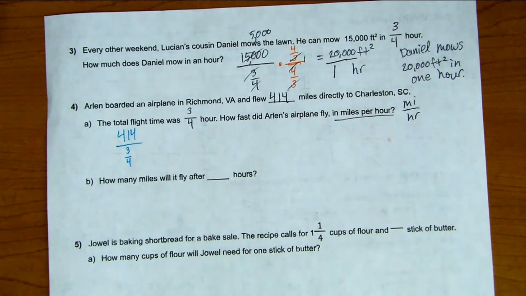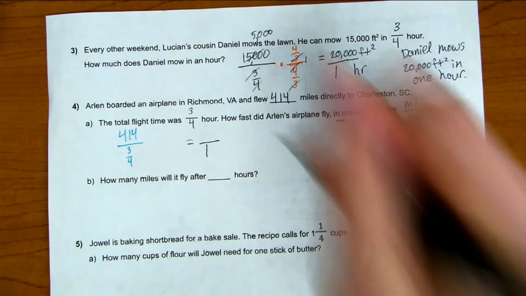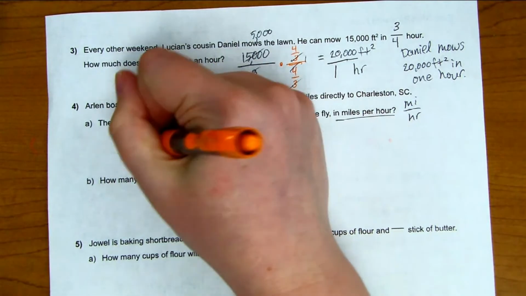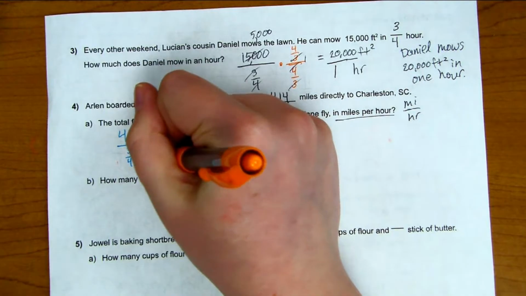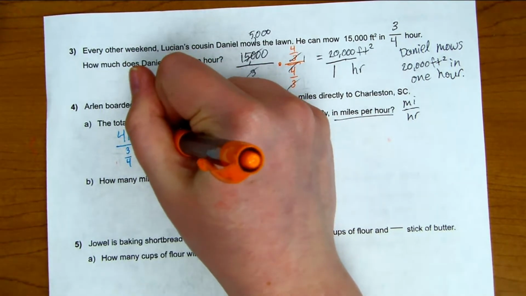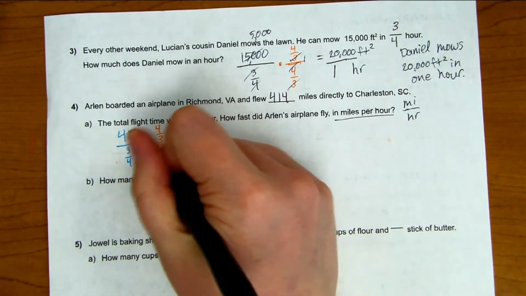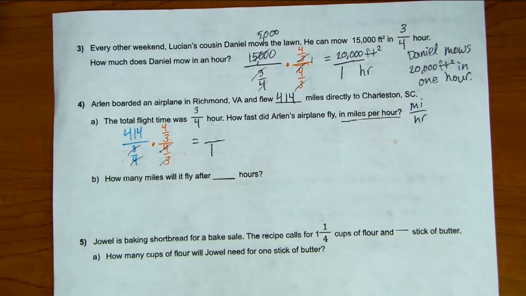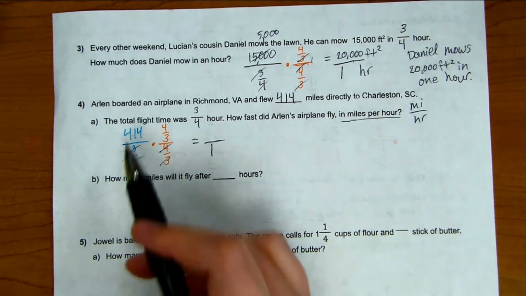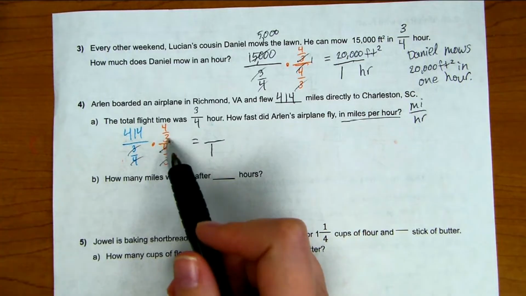We need to figure out how far it traveled in 1 hour. Well, again, we can multiply whatever the denominator is by its reciprocal. So the reciprocal will be 4/3. And we need to do the same thing to the numerator. So when we do this, everything in the denominator cancels out. In the numerator, it turns out when you multiply 414 and 3 are actually divisible.